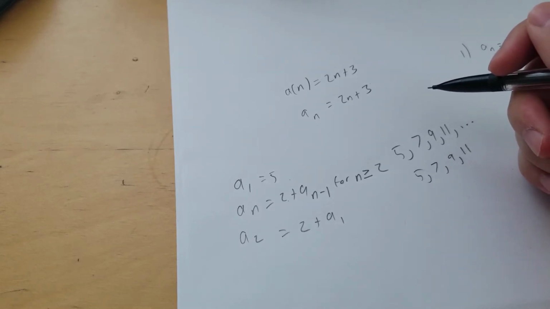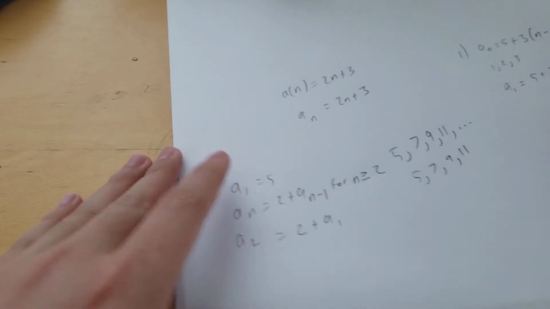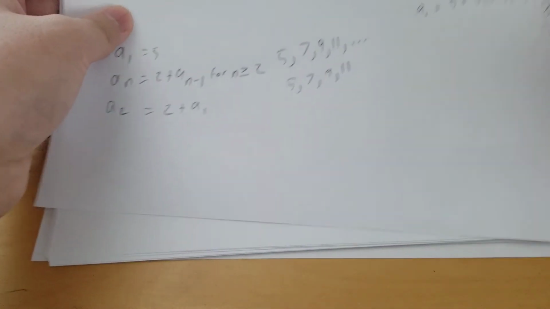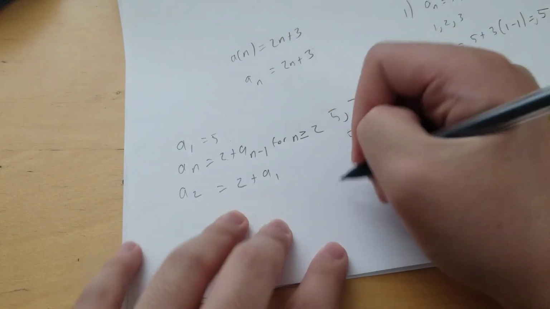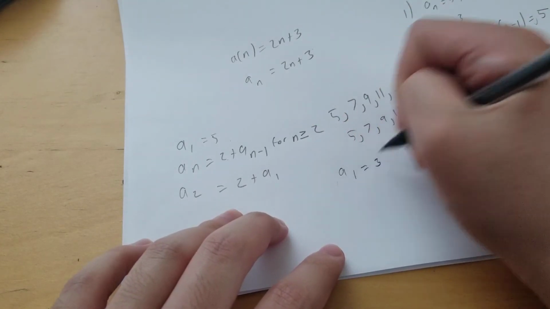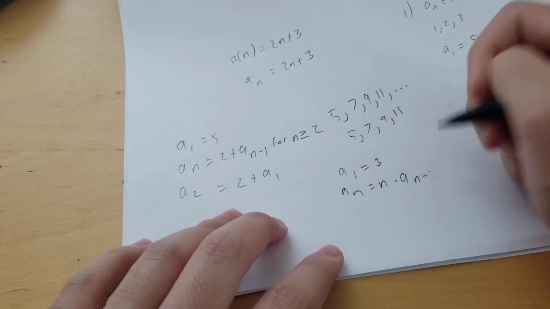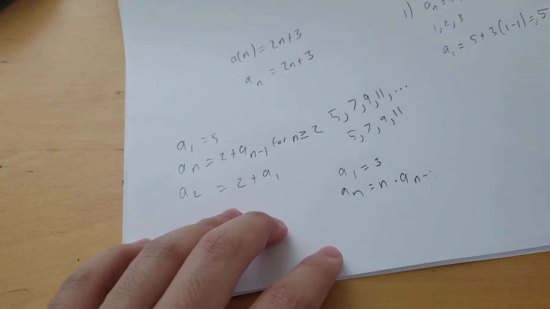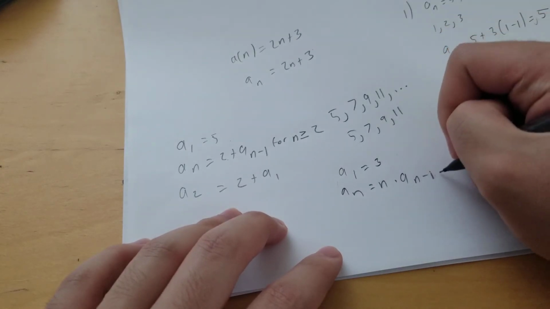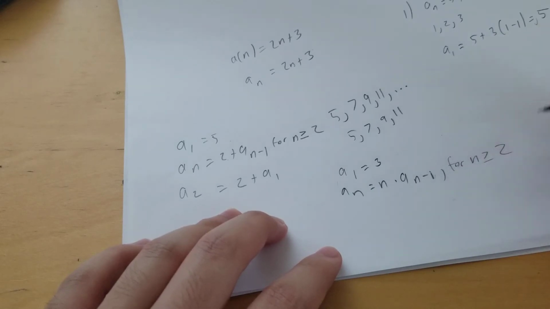Okay, moving on. Let's try some examples since this is really simple and easy to understand. Example 2. Let's say there's a sequence a1 equals 3 and a sub n equals n times a sub n minus 1 for n greater than or equal to 2.